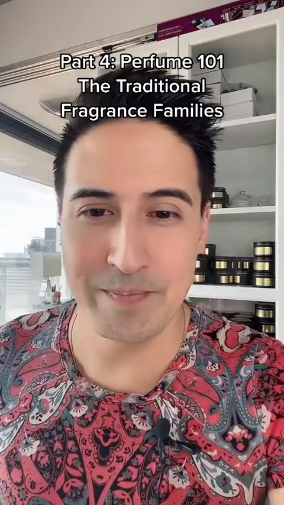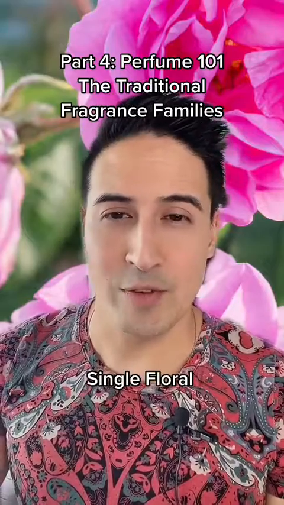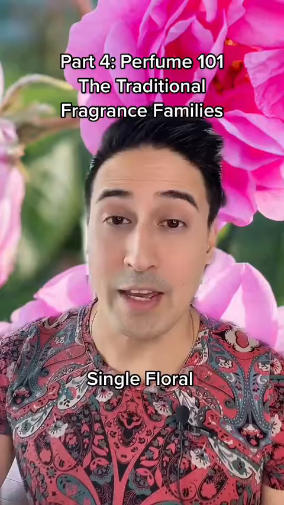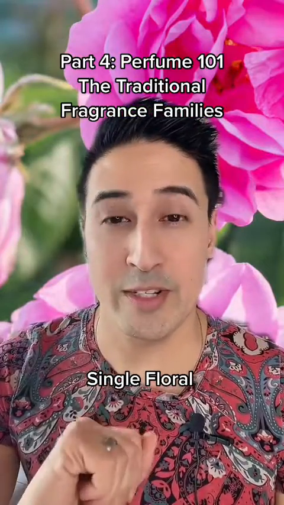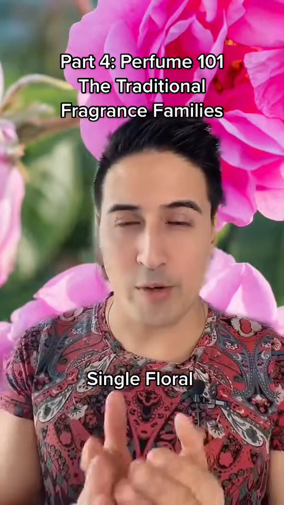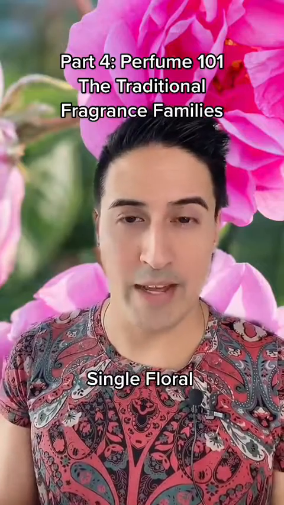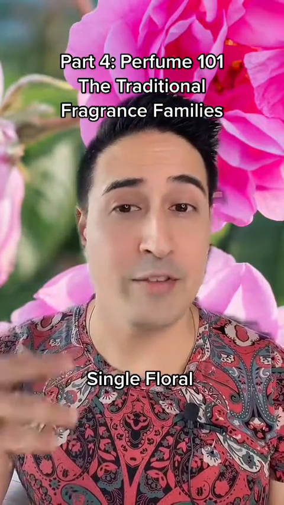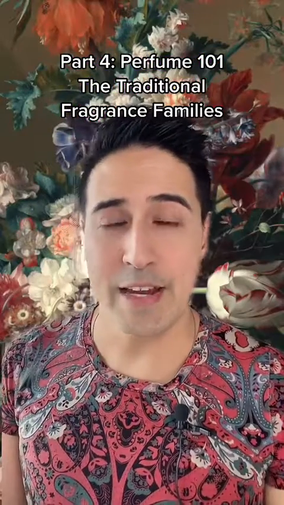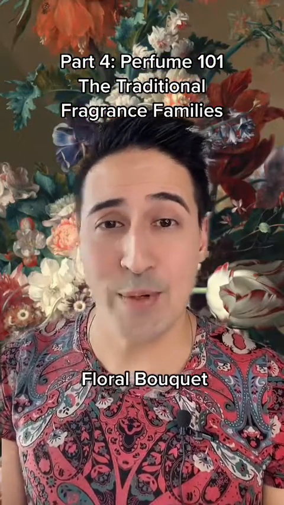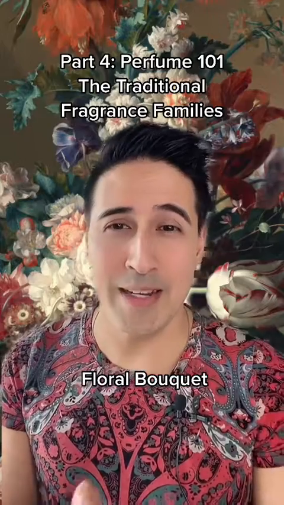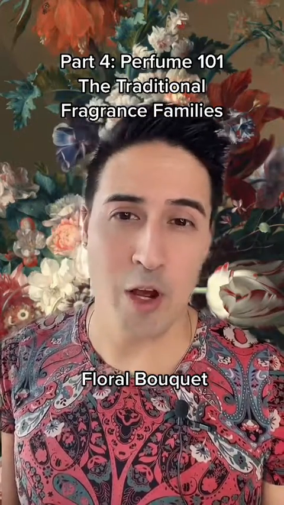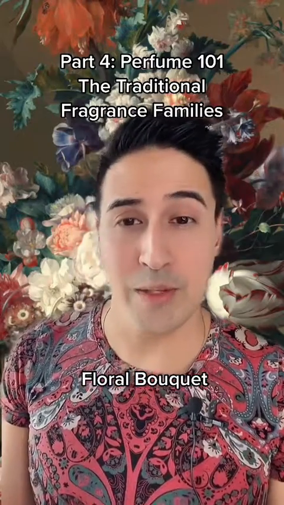Let's dive in. First, we have the single floral, which in French we call soliflore, and this is described by a focus on one particular scent of a flower. So one floral accord and the perfume is built around that. Some examples are Sa Majesté la Rose by Serge Lutens and La Violette by Annick Goutal. The next category is floral bouquets, and it's exactly what it says, so a focus on many different floral accords. A few great examples are Quelques Fleurs by Houbigant and also Joy by Jean Patou.